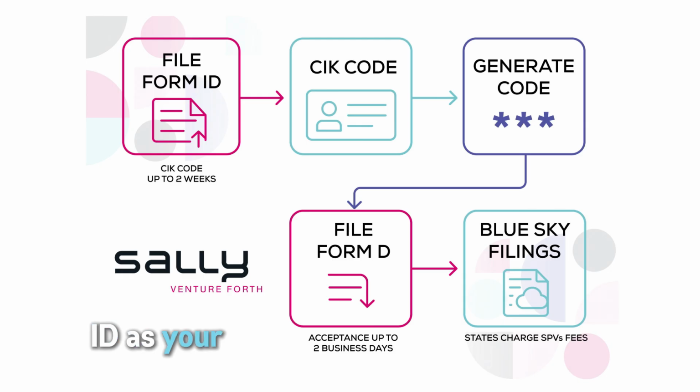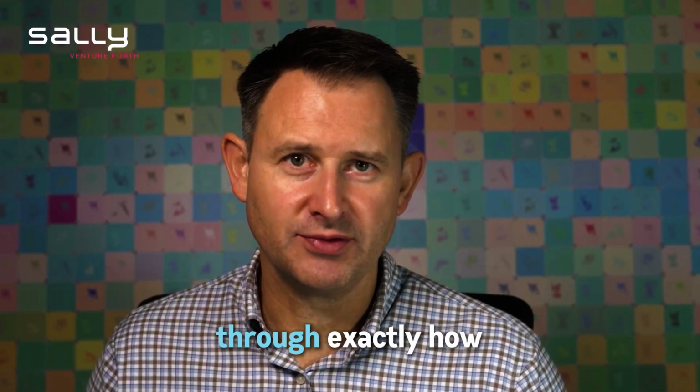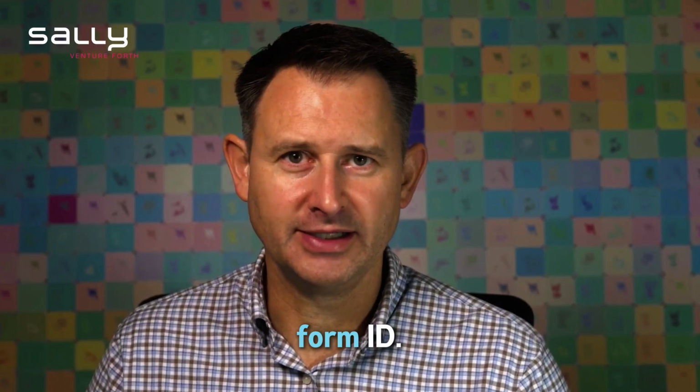Think of Form ID as your request for SEC credentials. Without it, you can't access the EDGAR system to submit a Form D, and without a Form D, your SPV isn't compliant with federal or state security rules. So let's walk through exactly how to file a Form ID.